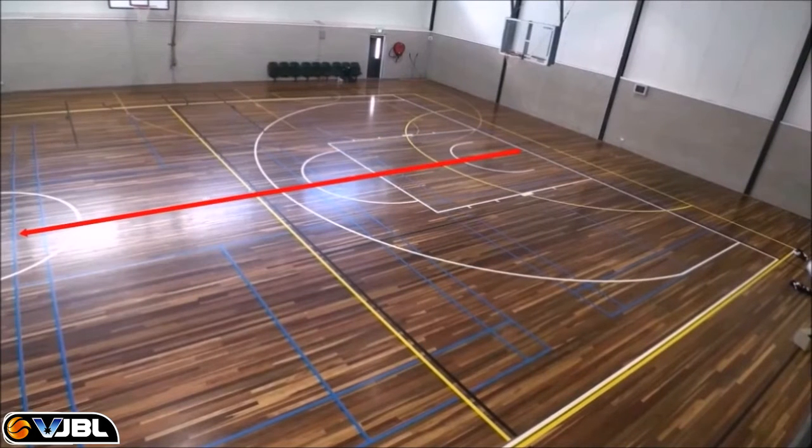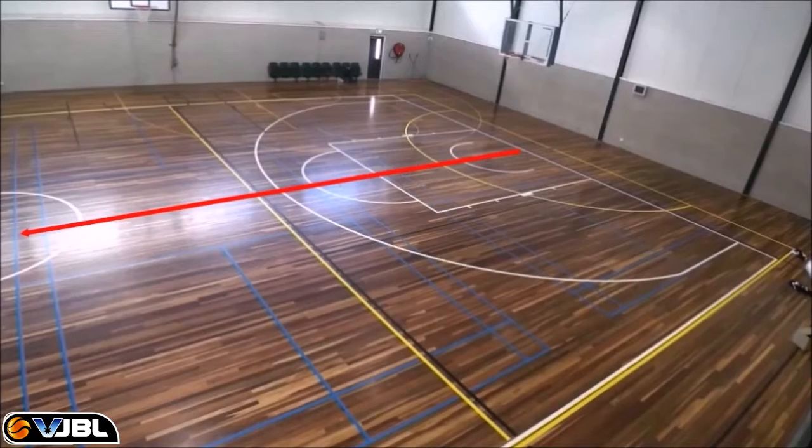This is the imaginary line that goes down the middle of the floor, often referred to as a split line, which should be a key reference point for when the ball is on the wings.